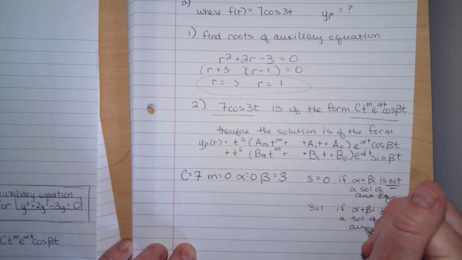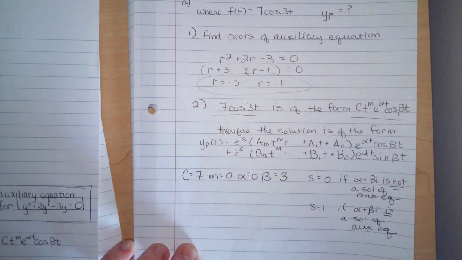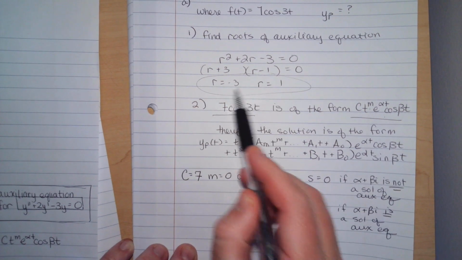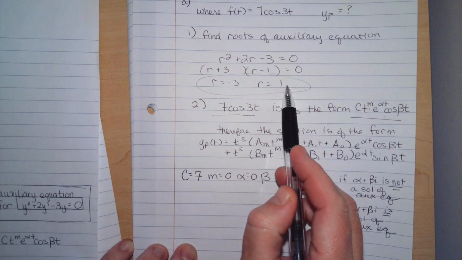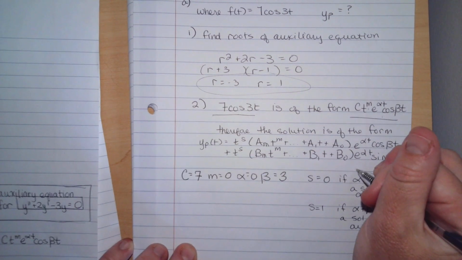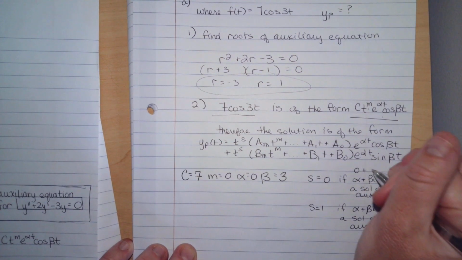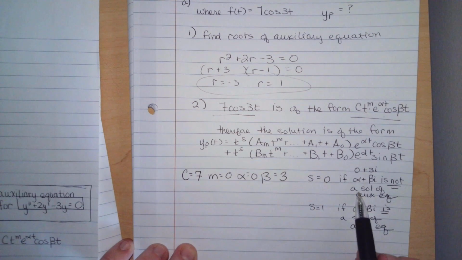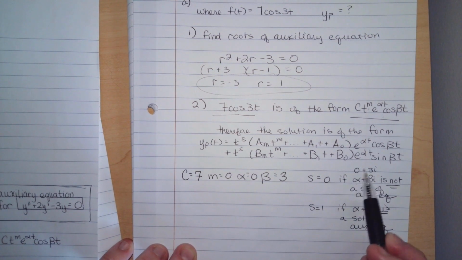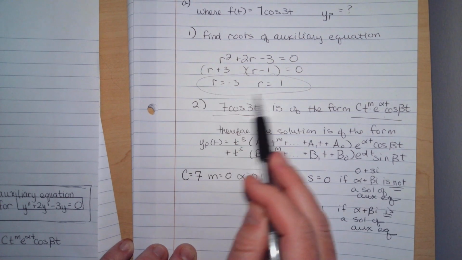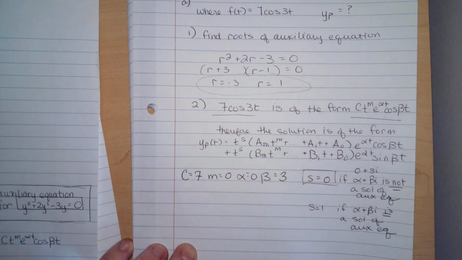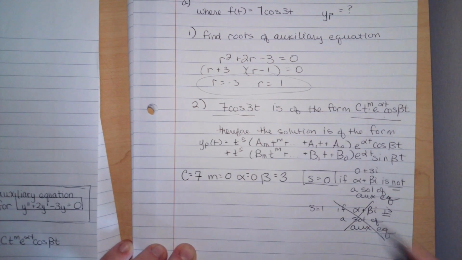Well, looking at our auxiliary equation, we don't have complex roots, right? These are our solutions. What would it be in this instance? It would be 0 plus 3i, right? That's our alpha is 0, our beta is 3. And 3i is not a solution here, right? So our s does equal 0.